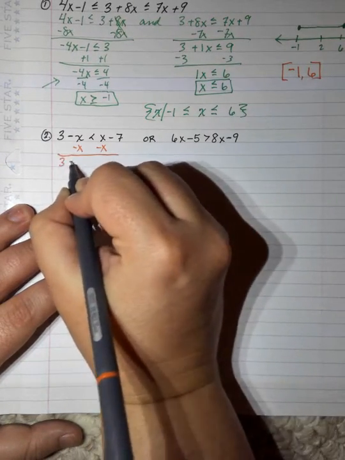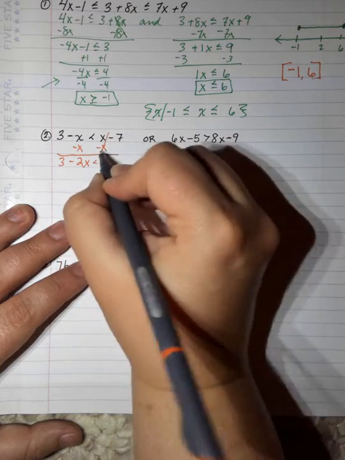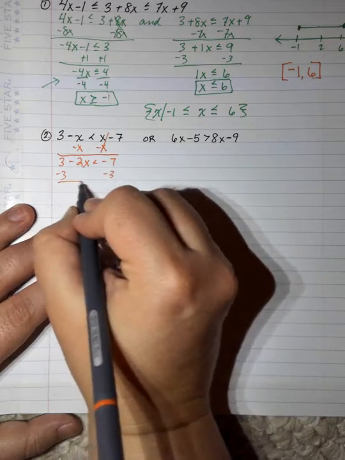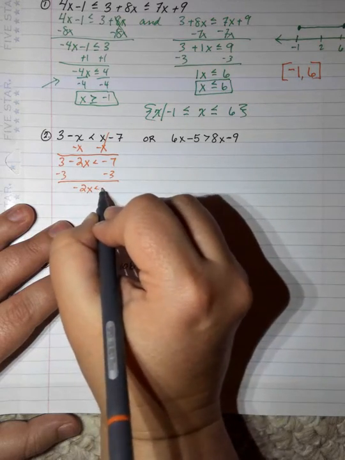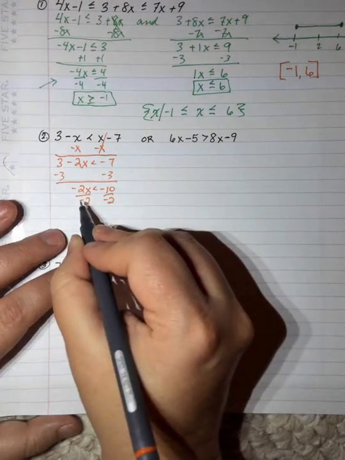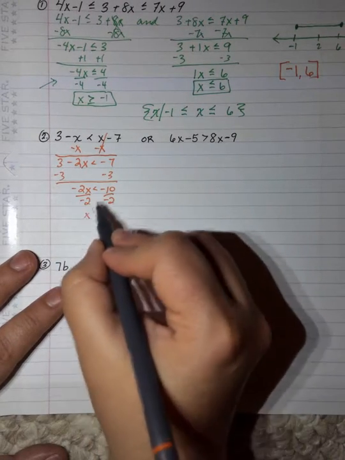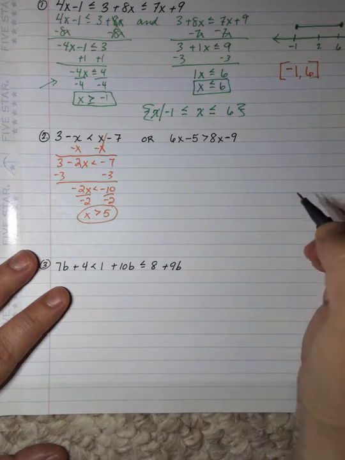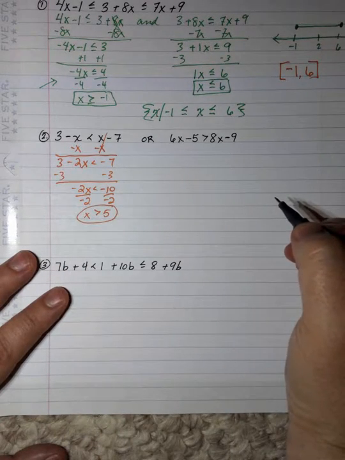And I get 3 minus 2x is less than negative 7. Subtract 3. So I get negative 2x is less than negative 10. I'm going to divide by negative 2. Remember, if that coefficient is a negative number, you have to flip your inequality. So you get x is greater than 5.